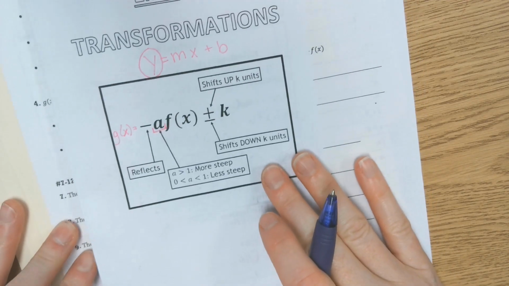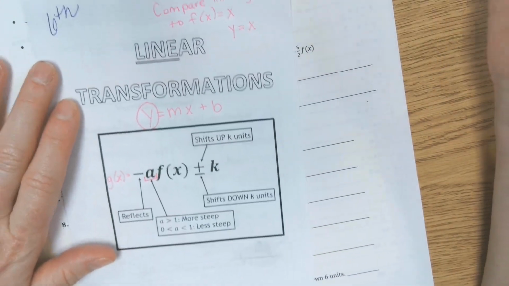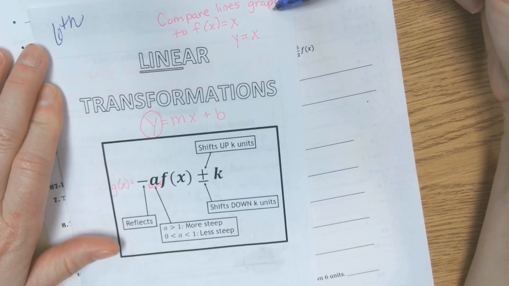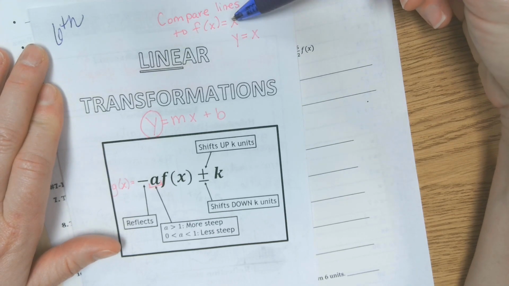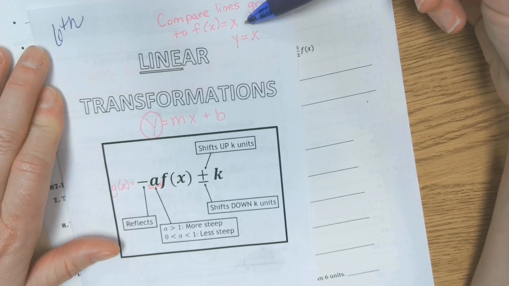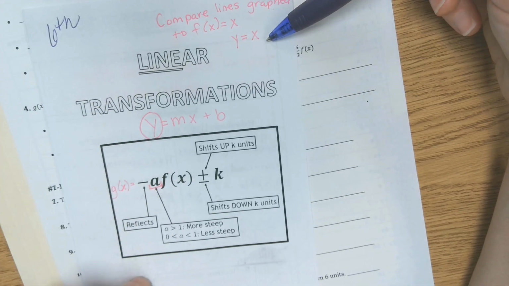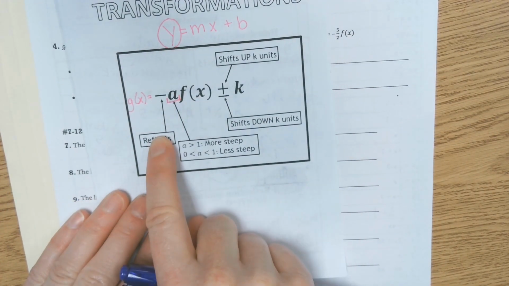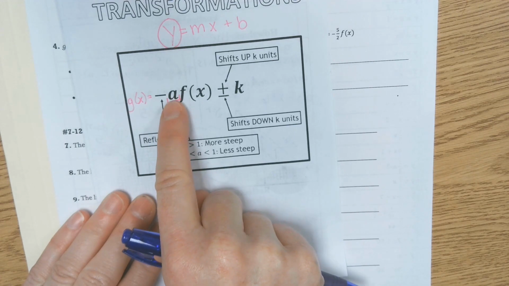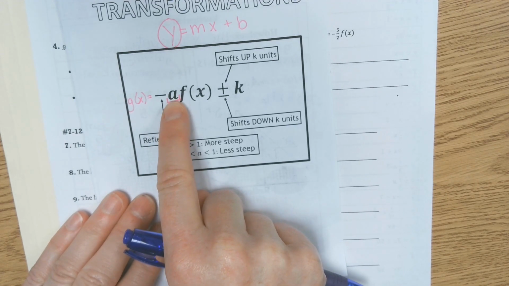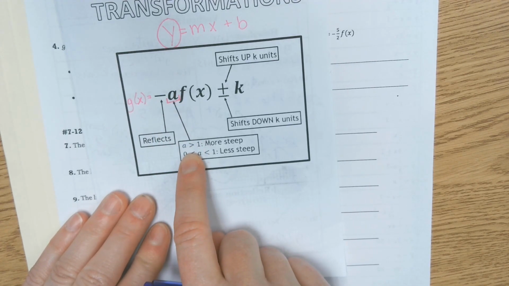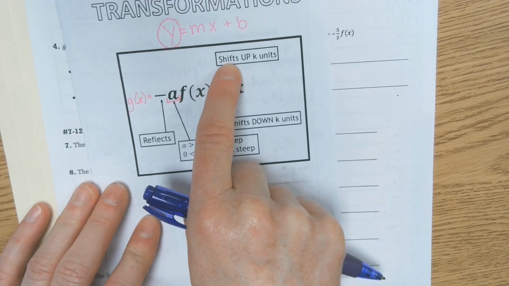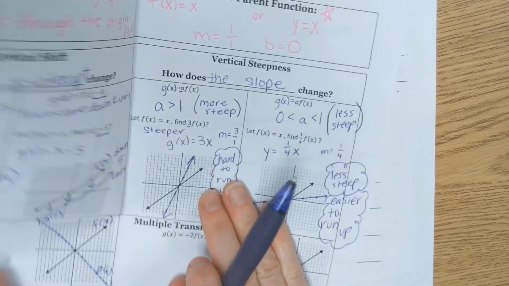Let's look at our notes from the last lesson, linear transformations. For linear transformation, we are comparing lines graphed to our linear parent function, f of x equals x, or y equals x. So these are all the changes. The negative will reflect. The a, the number in front of f of x, kind of like the slope, will determine the steepness. And then plus or minus some number will determine how it's shifted up or down.